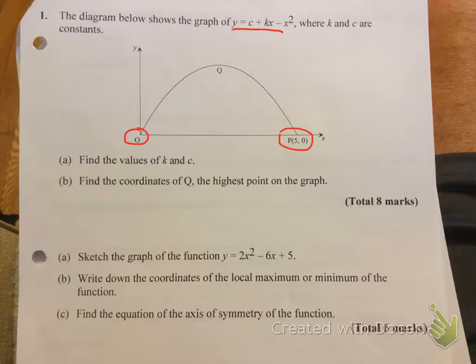And so we know a couple things. We know that parabolas are symmetric. So right down the middle is the axis of symmetry. So right away I know that the x-coordinate here is 2.5. I don't know what the y-coordinate is. I'll find that later. And I can plug in a point. I'm going to plug in this 5, 0. So y is 0 when x is 5.